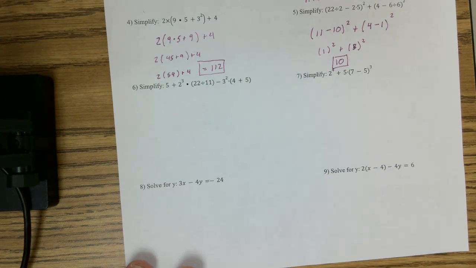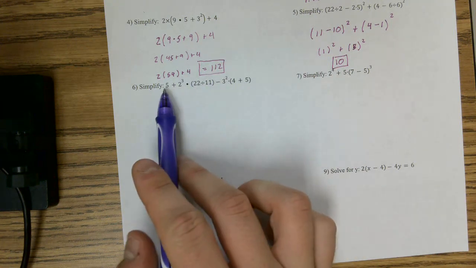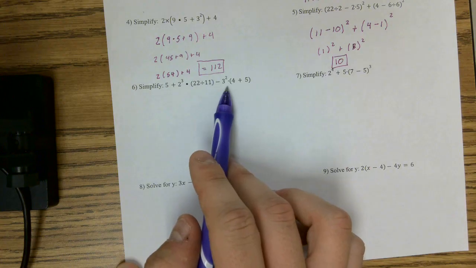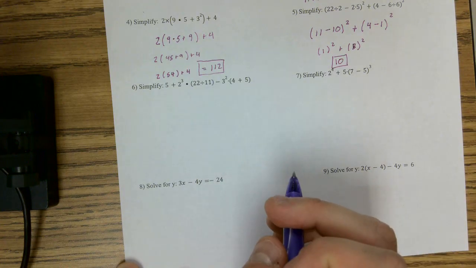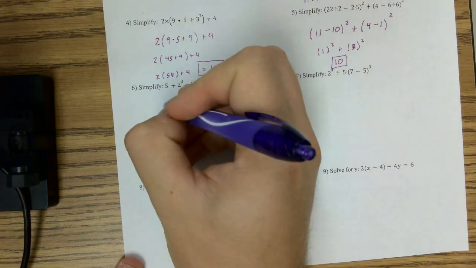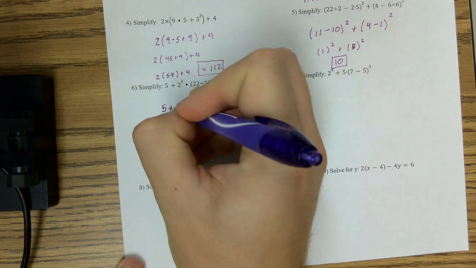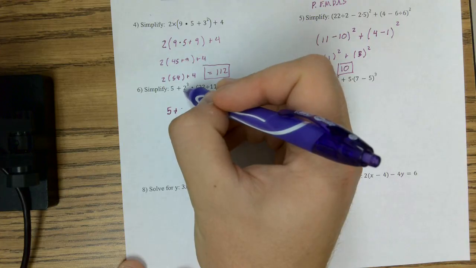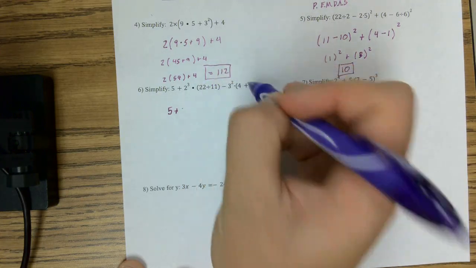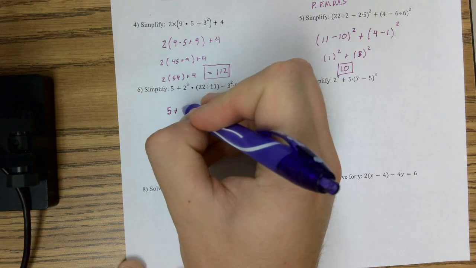All right, we're going to go ahead and do the next one. So in this case, again, we're going to do 5 plus 2 cubed times 22 divided by 11 minus 3 squared times 4 plus 5. So now we're going to go ahead and write those out. So order of operations, as I do the parentheses first, I'm going to go ahead and do 5 plus 2 cubed. If you want to go ahead and just do that one right away, again, this one, obviously, exponents are going to come after the parentheses, but you can kind of simplify as you kind of go along.